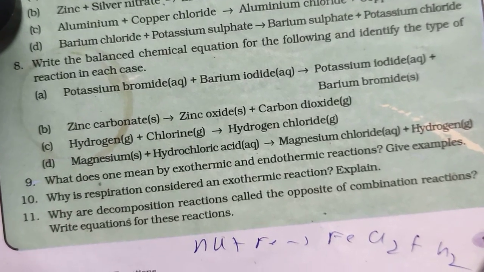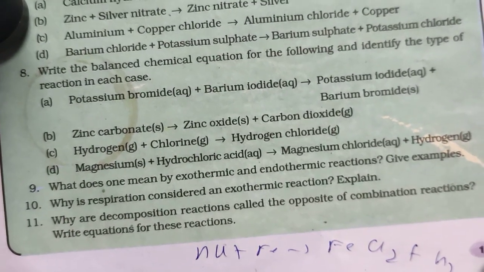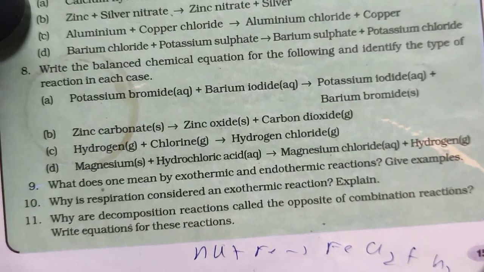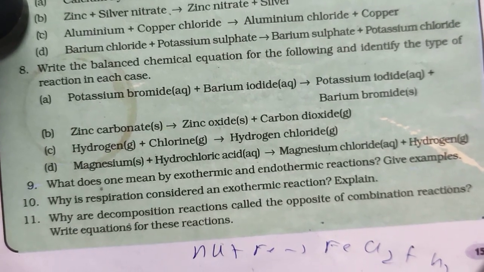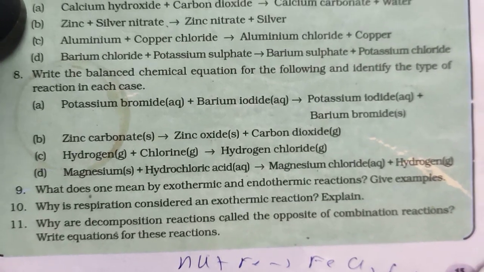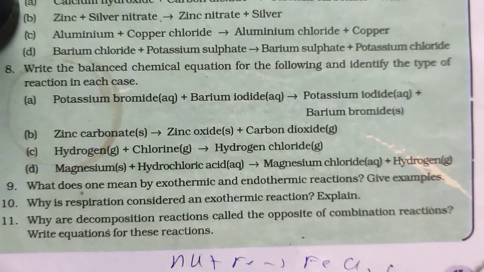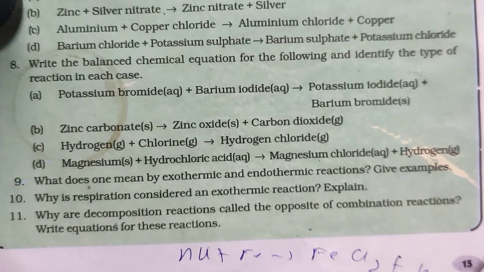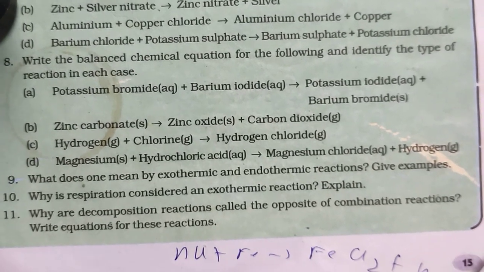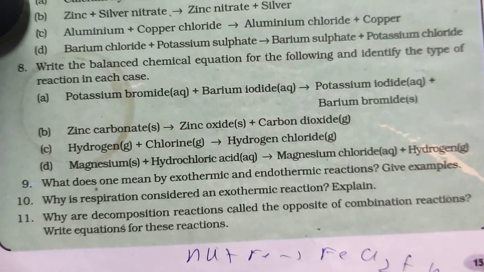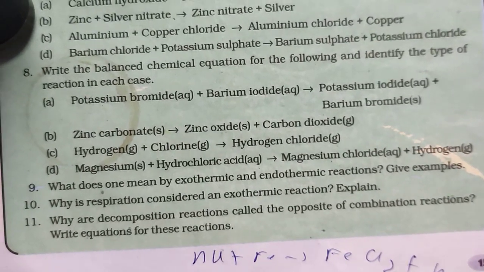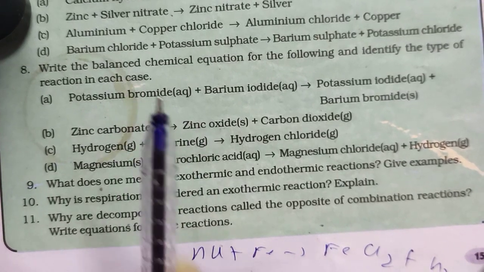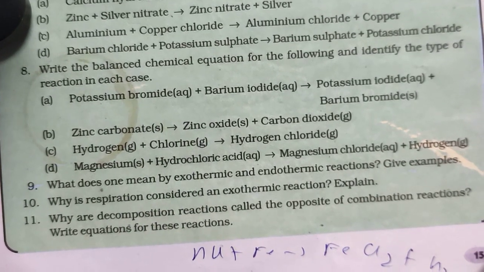So you see, the types of reaction are combination, displacement, decomposition, double displacement, oxidation, reduction, and there is also one type, that is neutralization. But about the neutralization reaction, there is no such information in your textbook. So we would like to consider combination, decomposition, displacement, and double displacement.